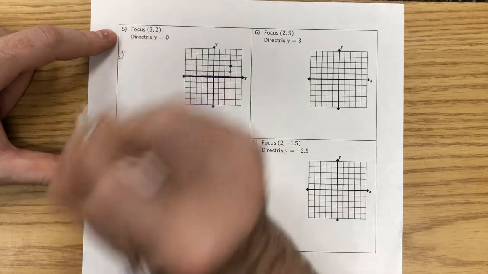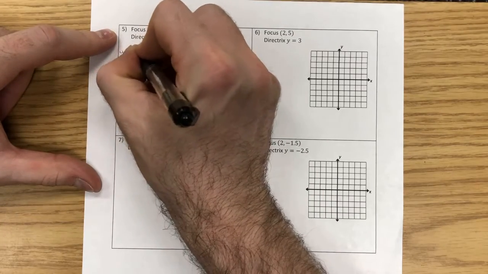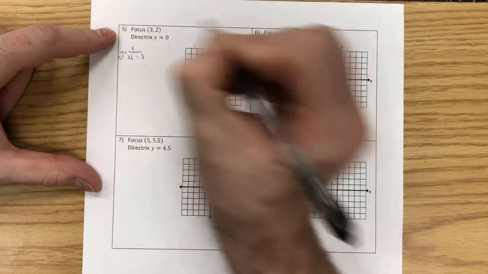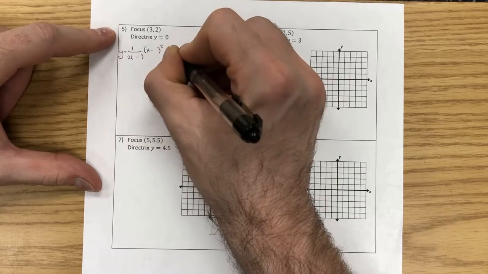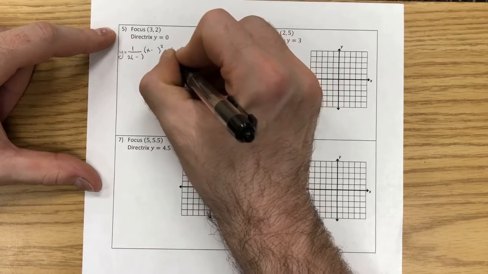So what I'm going to do is I'm going to say, okay, y equals 1 over 2 times b minus d, x minus a, plus b plus d all over 2.